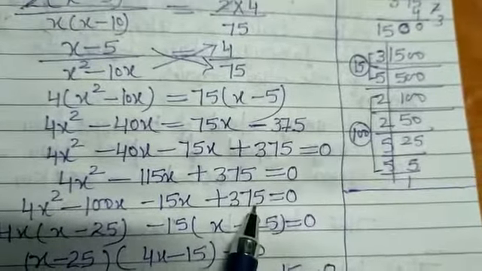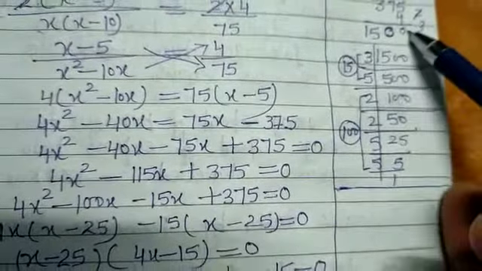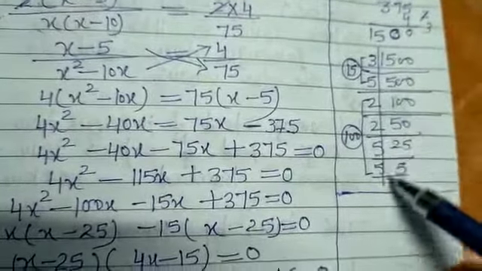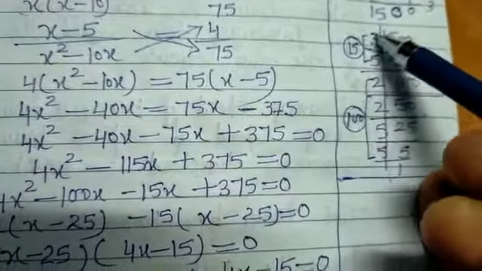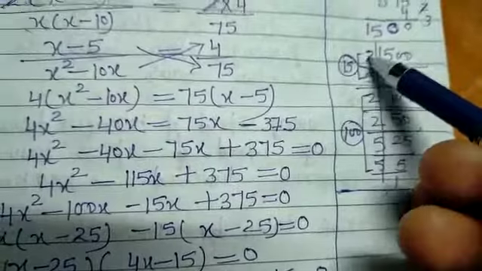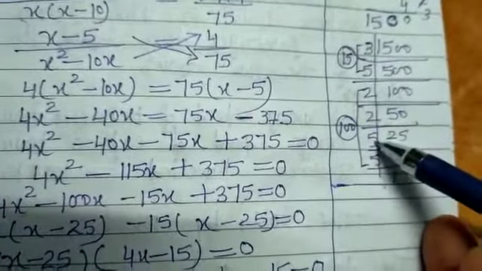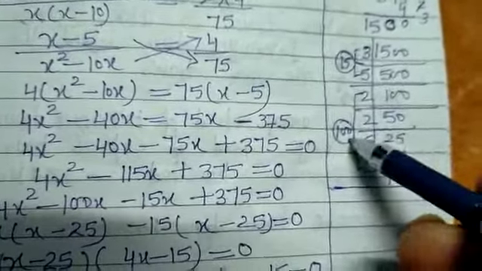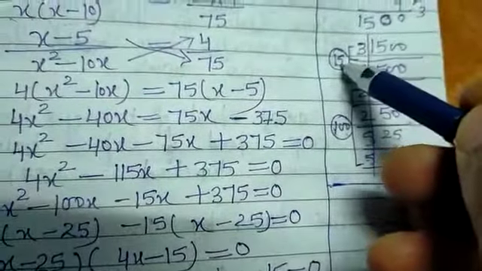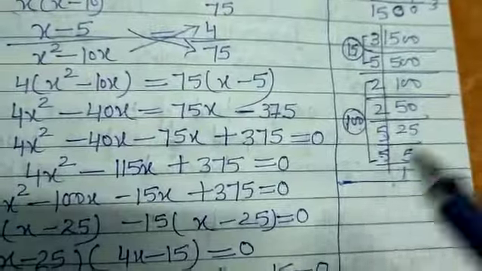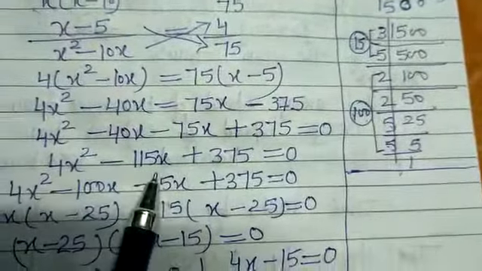Now the product of the first and third term comes to 1500. So now I am doing the prime factorization of 1500, and again I am saying this is a hit and trial method. 3 fives are 15, and next 4 twos... 5 fours are 20, 5 twenties are 100. So 100 multiplied by 15 becomes 1500, and 100 plus 15 is 115.